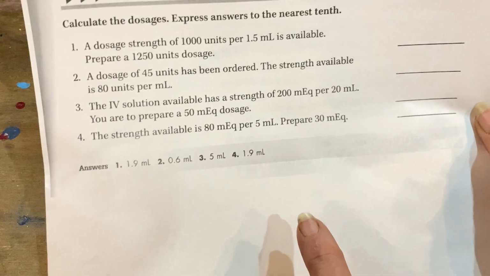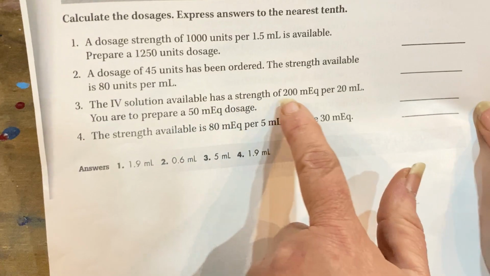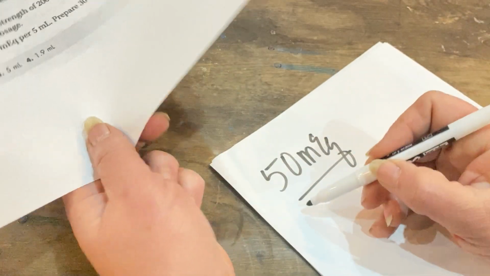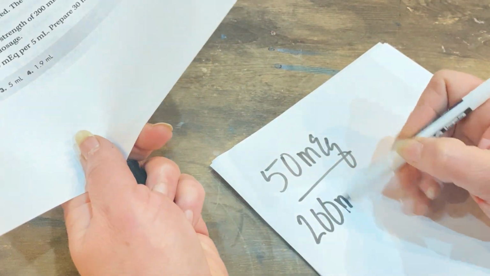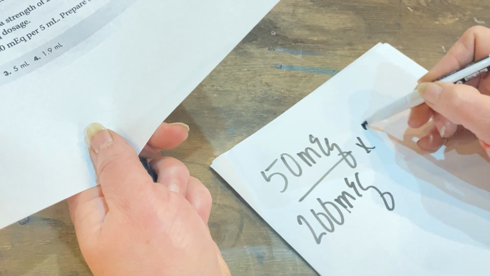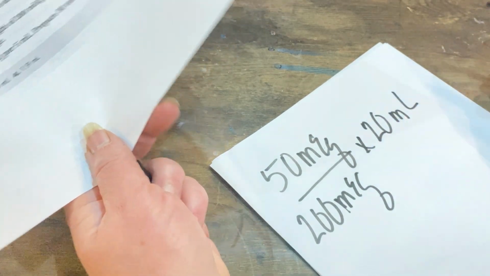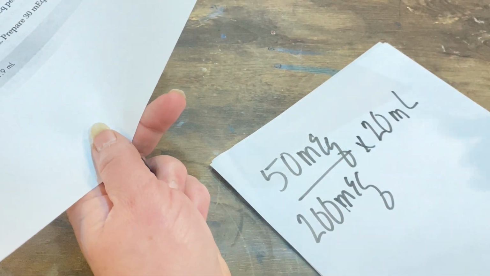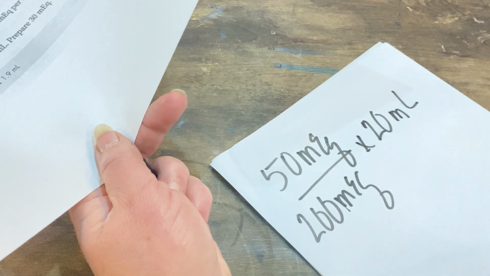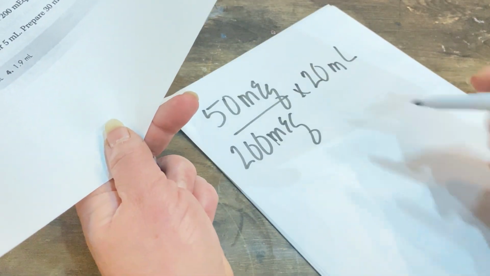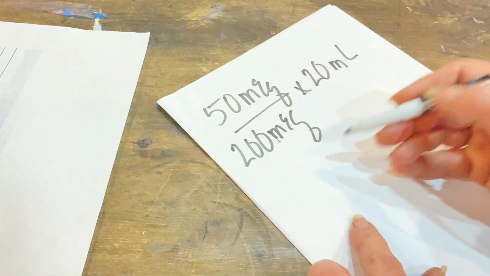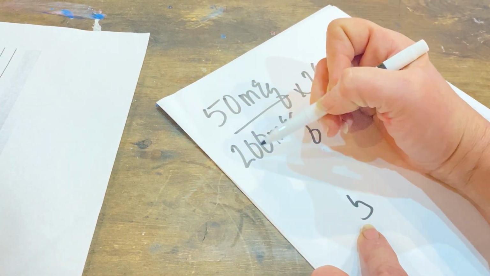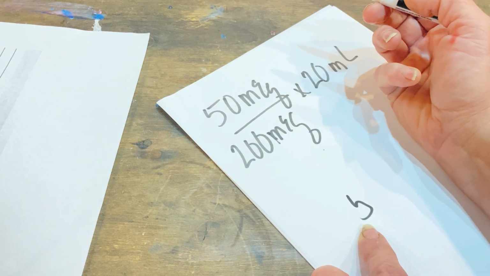And what is the strength? What do we have in our hand? What's available? 200 milliequivalents per 20 mLs. So we're just going to put 200 mEqs times 20 mLs. So you're going to work that out, and I'm going to work it out down here. If you like to watch some long division, just help yourself. So you're going to key it in 50 divided by 200 in your calculator.